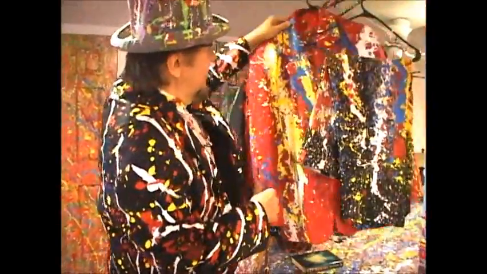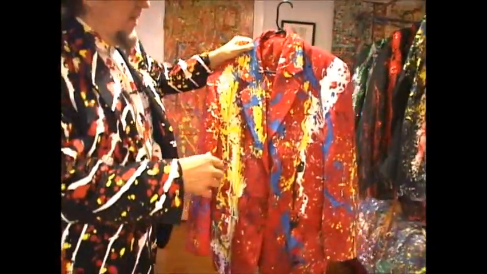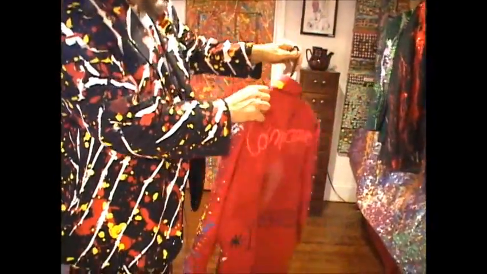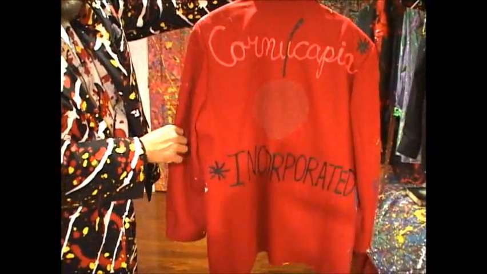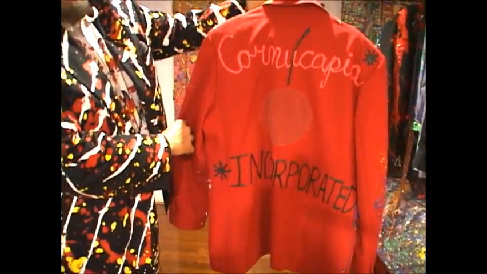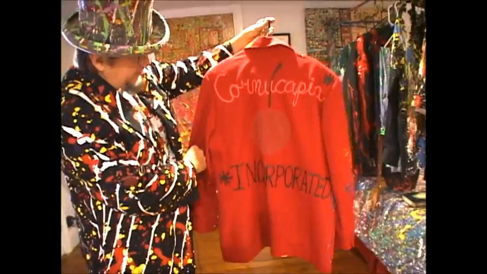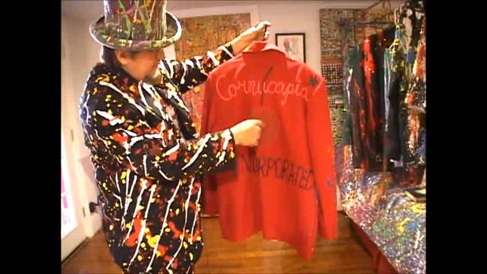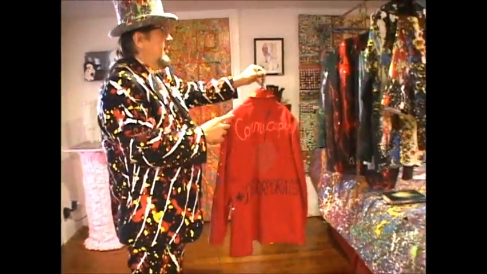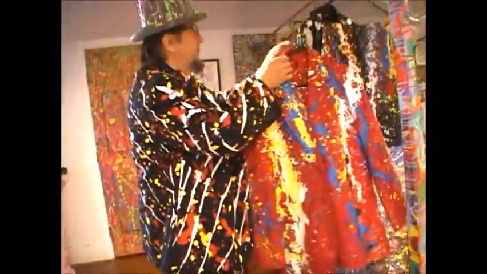And here is for another show I did called Cornucopia Incorporated. And as you see, we have the name of the show, Cornucopia Incorporated, painted on the back with a cherry. This is a cherry, which is food, by the way. Cherries are good for you.